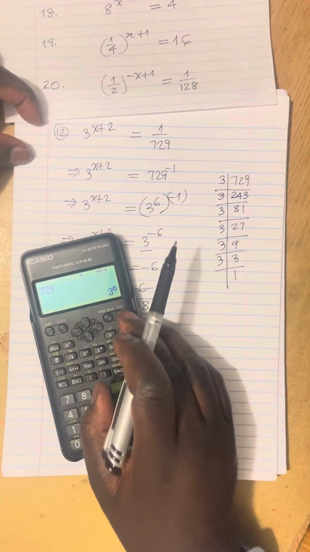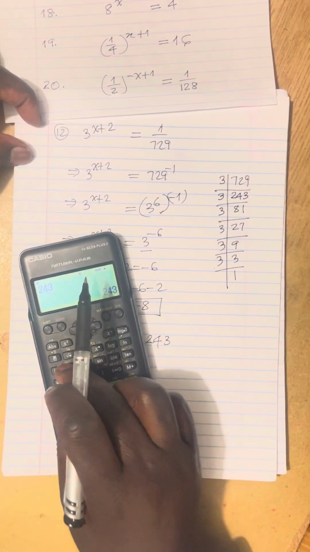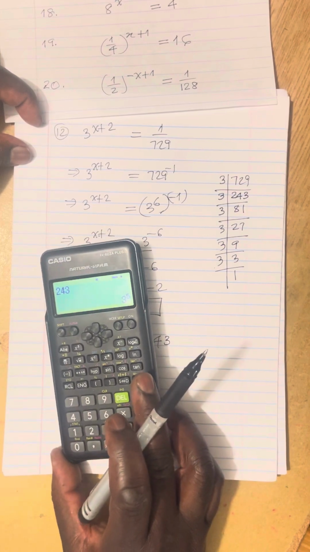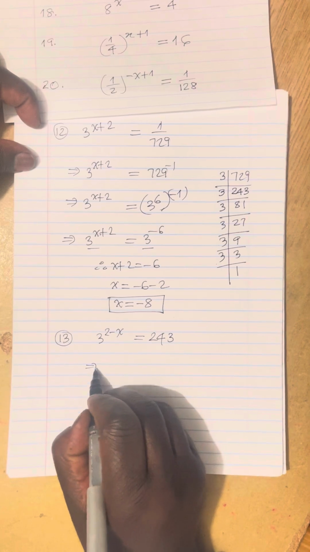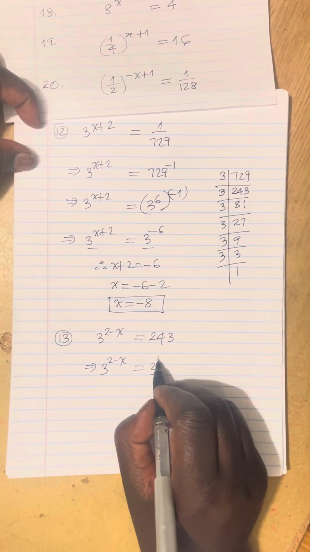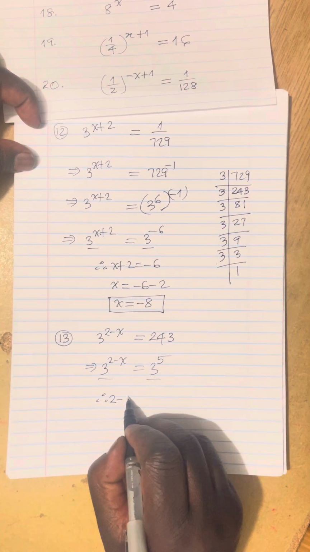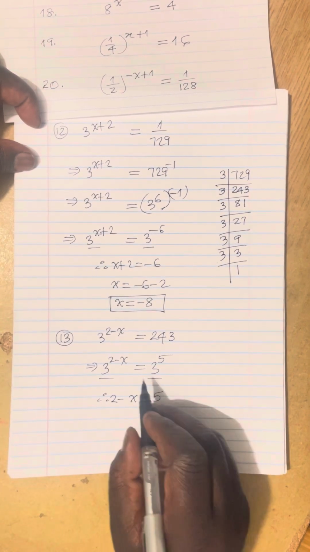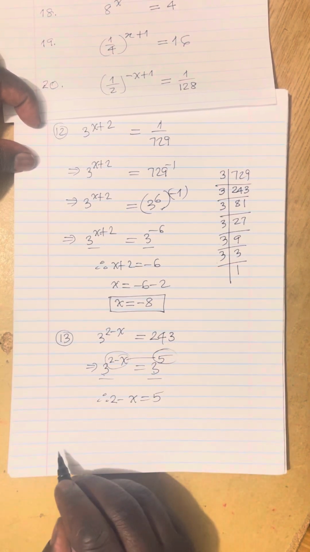You can also do this trick here. 243 factorize, again 3 power 5. Or you can do this trick. It's fine. So this is 3 power 2 minus x is equal to 3 power 5. Same base, therefore equate the powers. 2 minus x equals 5. That is equal to that.